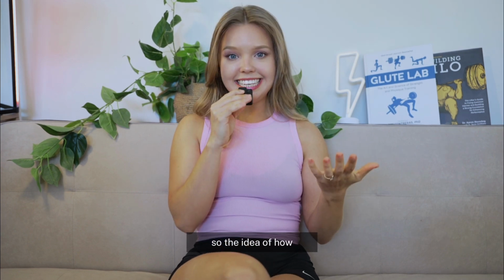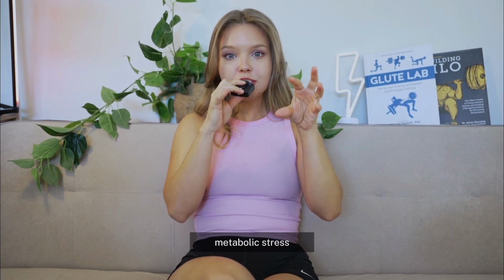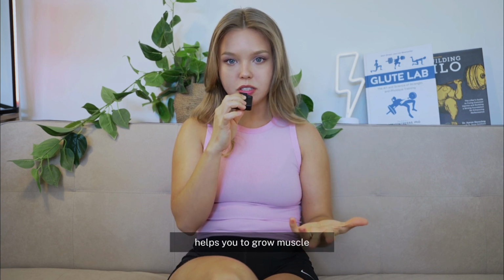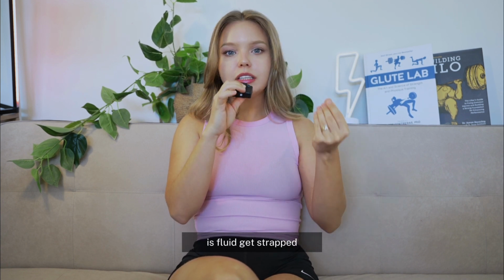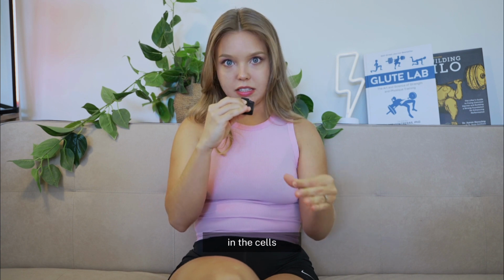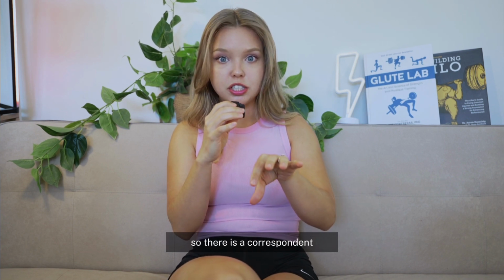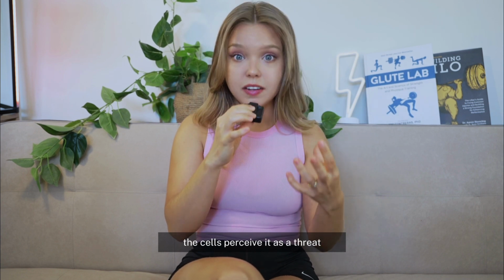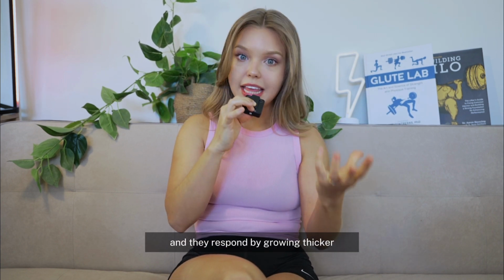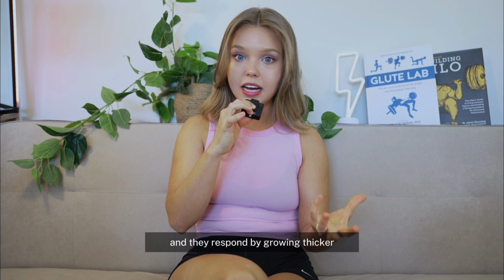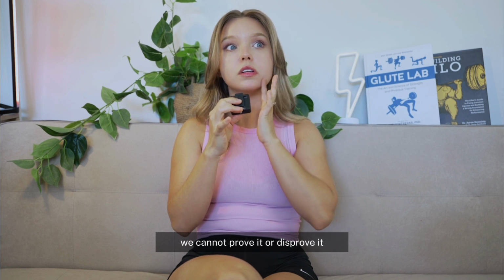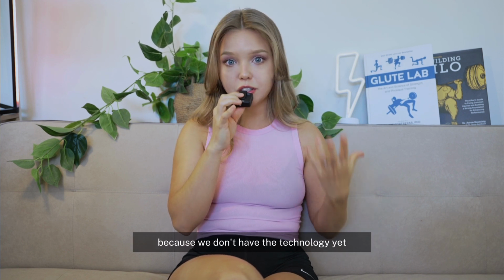So the idea of how metabolic stress, how that burn and pump helps you to grow muscle, is fluid gets trapped in the cells. There is a corresponding pressure towards the cell's membranes. The cells perceive it as a threat, and they respond by growing thicker, and in turn, it helps you to grow muscle. But that's in theory. Unfortunately, we cannot prove it or disprove it because we don't have the technology yet.